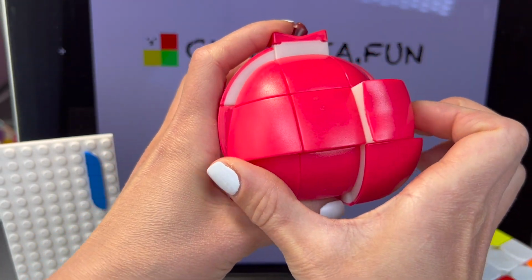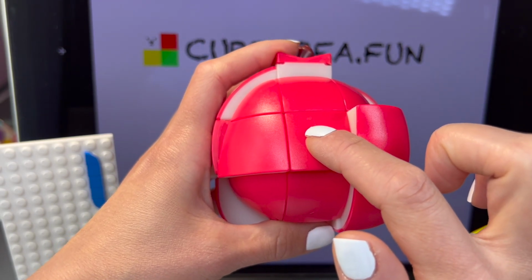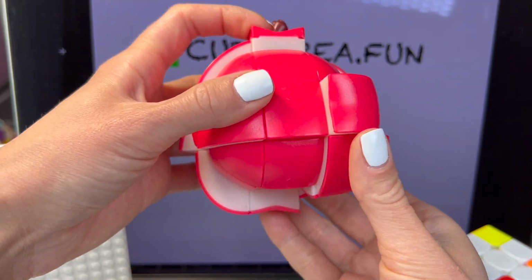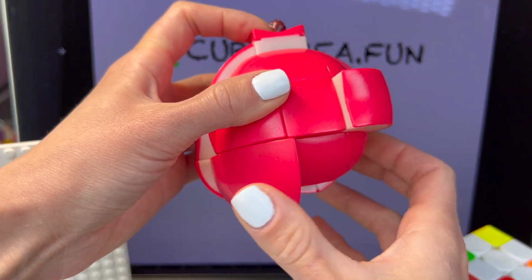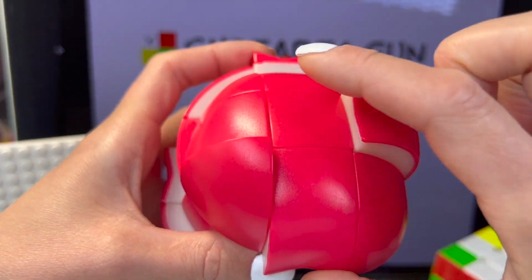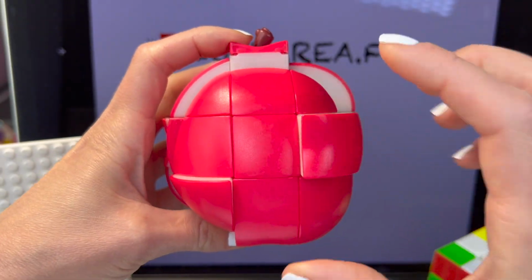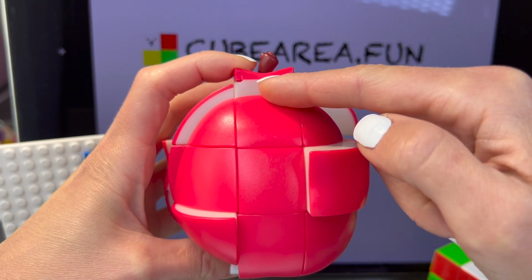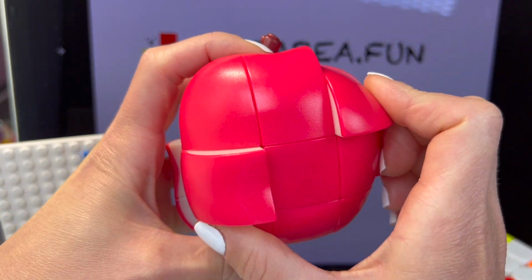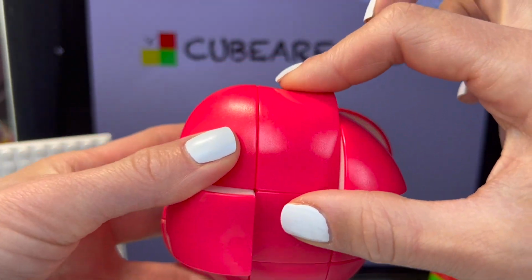Let's rotate the center. The center is ready to connect with the edge. Let's bring our edge back from the back side to the front side. 1, 2. Now it's a perfect connection between the edge and the center. All we need to do is put it on the top. Turn the front side clockwise 2 times. The first combination, center, edge and center, is ready.